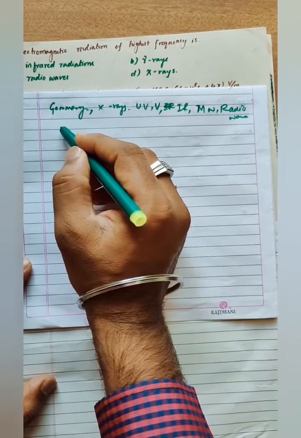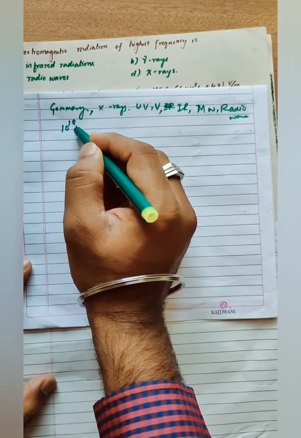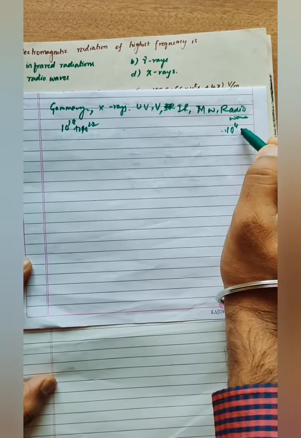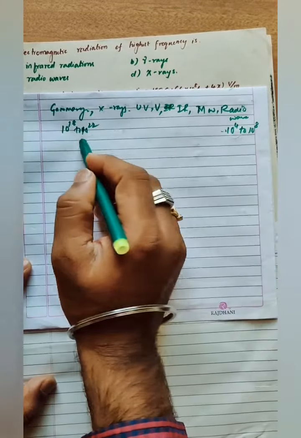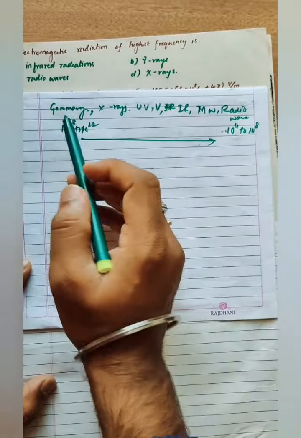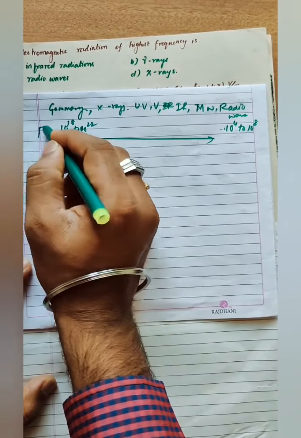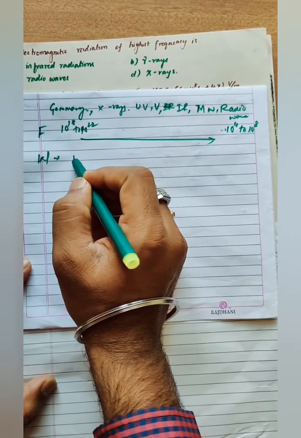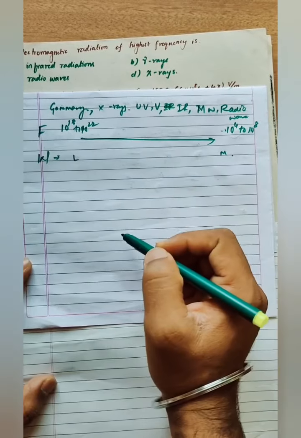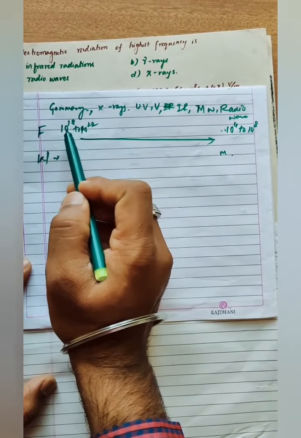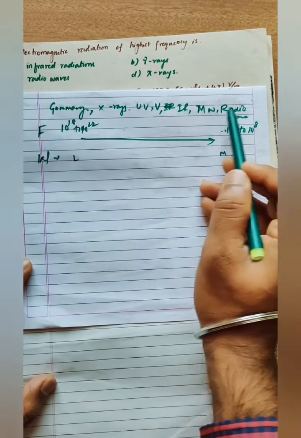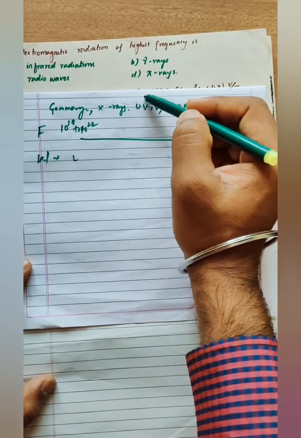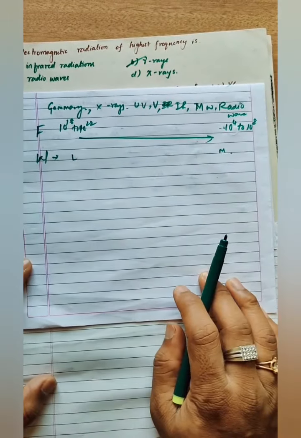Because frequency here is almost 10 power 18 to 10 power 22, but for radio it can approximately be written as 10 power 4 to 10 power 8. In between it will vary. It means as we go from left to right, this will decrease, so gamma is the highest frequency. I am telling about frequency. But if you go with the wavelength, that will be reverse. So this will be least here, and this will be maximum here. But the frequency is maximum for the gamma ray, and it will keep on reducing as you go towards radio wave. So highest frequency means here we have gamma ray. So option B is the right answer.